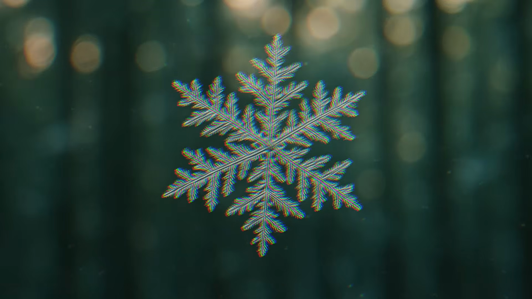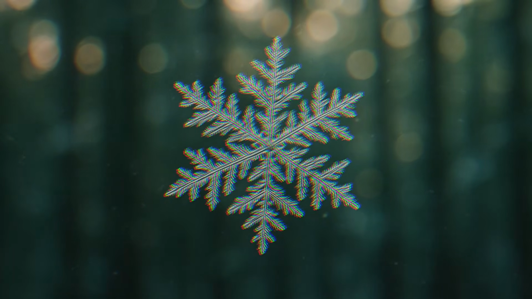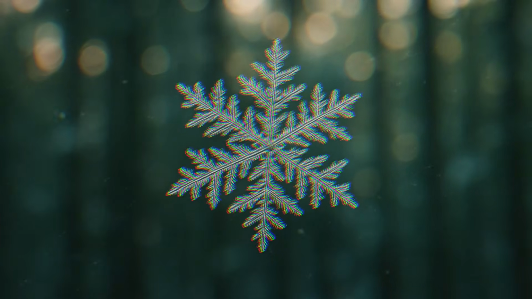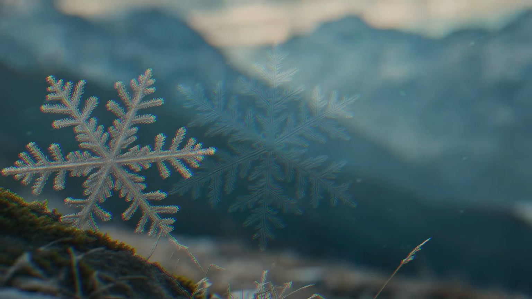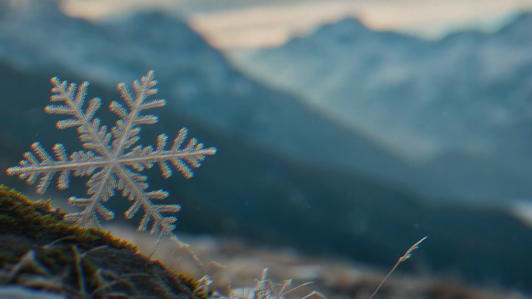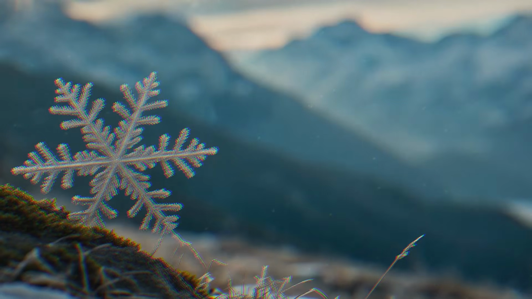As snowfall continues without variation, the field of view becomes evenly filled. No single movement stands apart from another. Each flake enters, drifts, and leaves at a similar pace, contributing to a pattern that does not center on any one point.